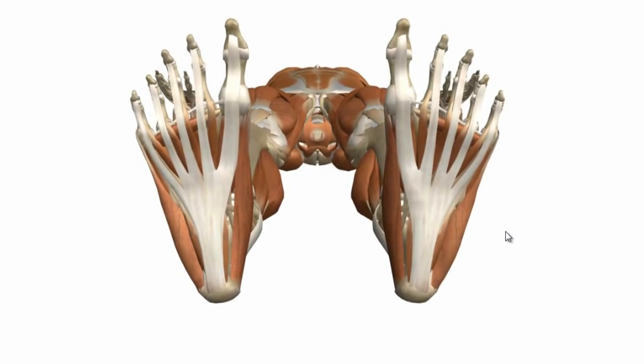So just like the other groups of muscles I've talked about, the intrinsic muscles of the foot can be separated into different layers. So you've got a plantar group and a dorsal group. The dorsal group is really simple because there's actually just one muscle in this group, but the plantar group has 4 different layers, so I'll talk you through those.